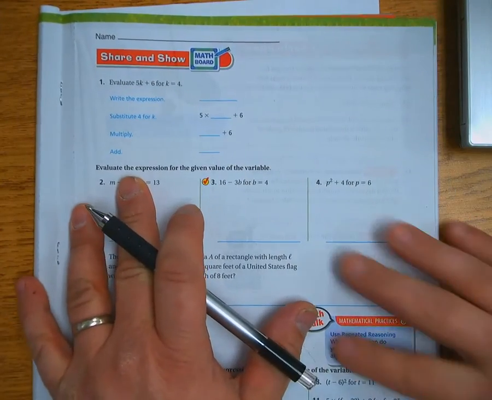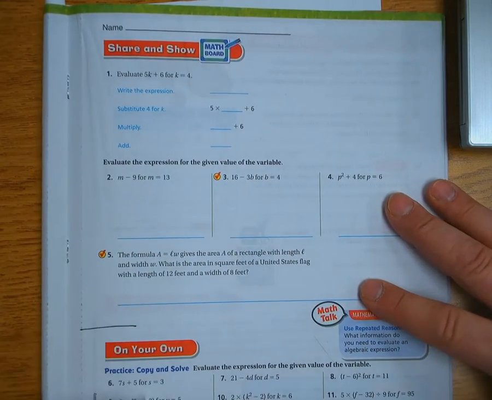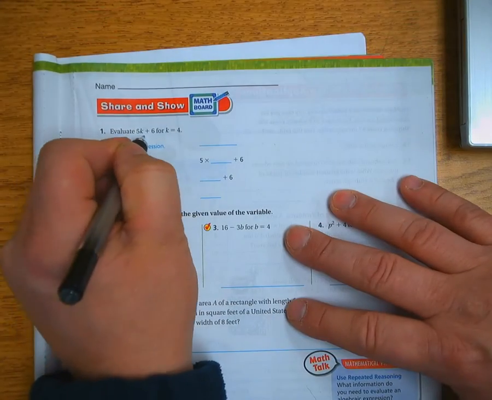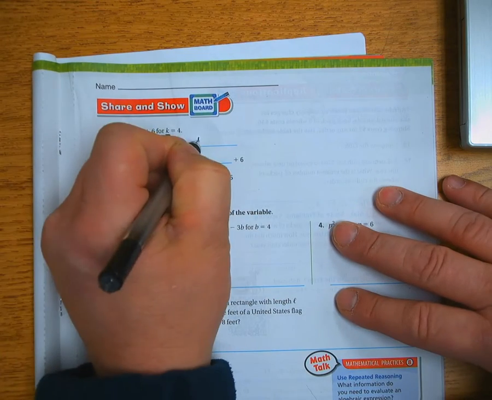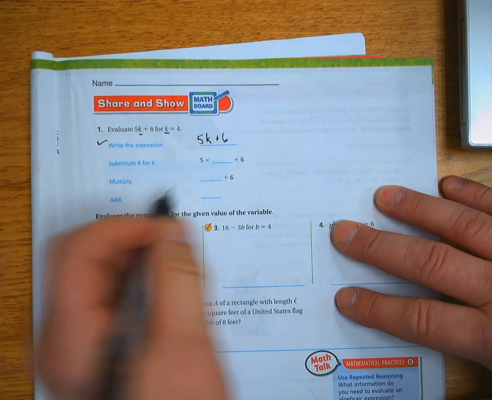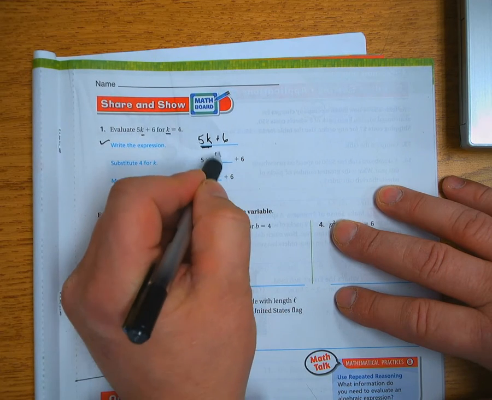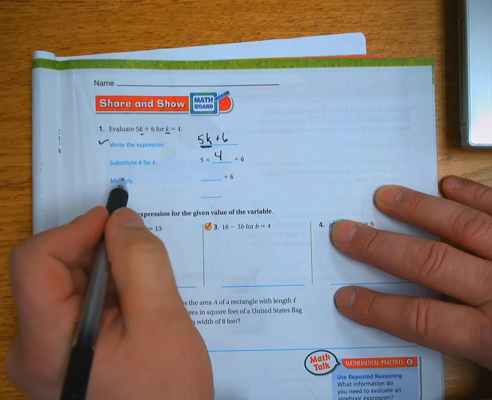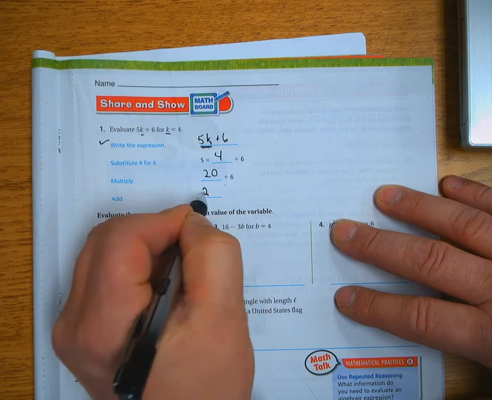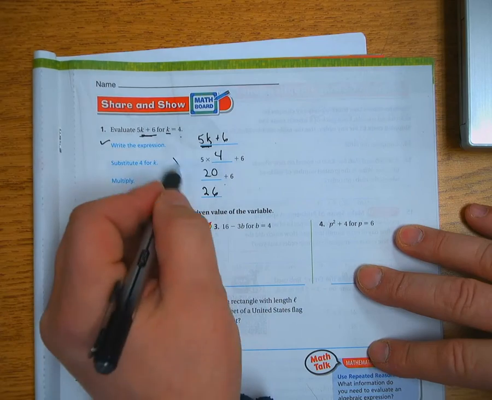Okay, so share and show. I'm going to keep going here. I'm going to follow through on these, and then I'll go down to "on your own," and that you'll do on paper. So remember, we substitute the value. We write the expression, 5k plus 6. 5 next to k means times, so they tell me k is 4 kittens. Okay, 5 times 4 is 20, plus 6, 26. So when k is 4, this expression equals 26.